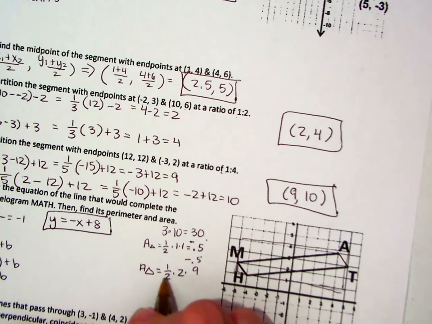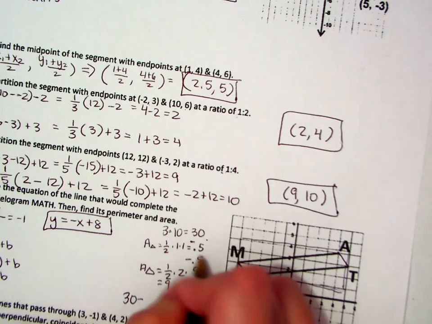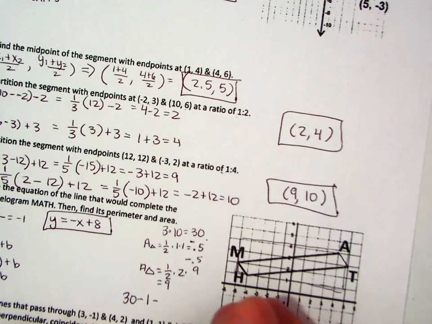And so that would be 1/2 times 2 times 9, which would be 1/2 of 18, which is 9 units. So essentially we're going to be doing 30 minus 1/2 minus 1/2, which is minus 1, minus 2 of those 9s, which would be 18. So essentially we are doing 30 minus 19, which leaves me with an area of 11 units squared.